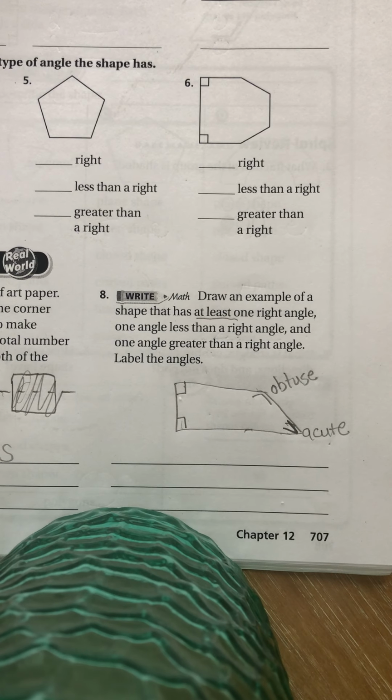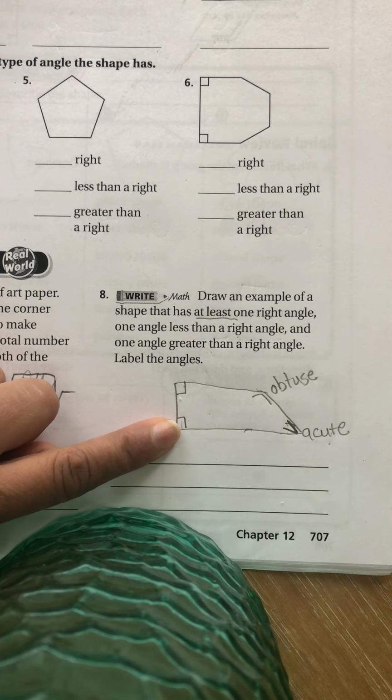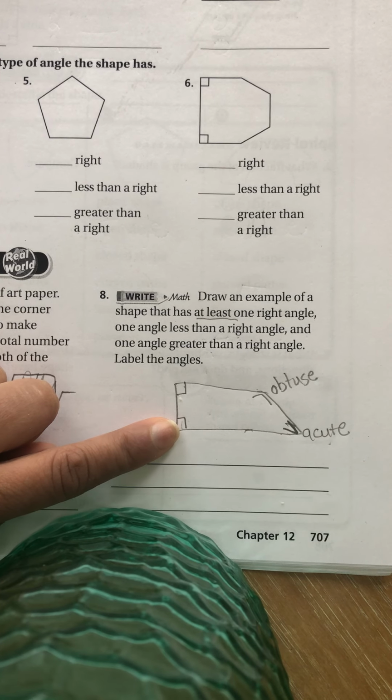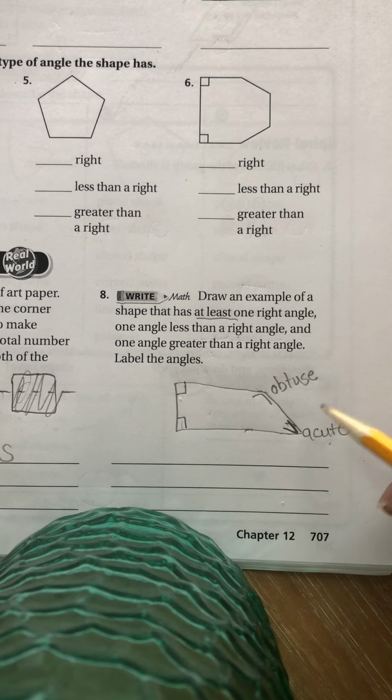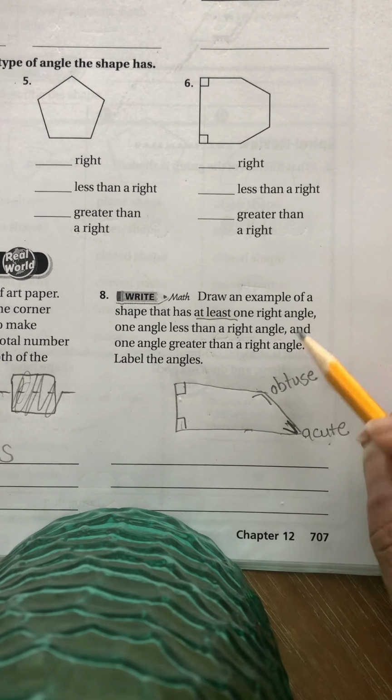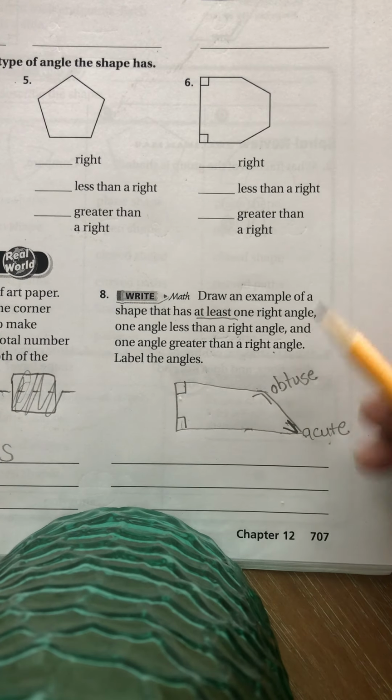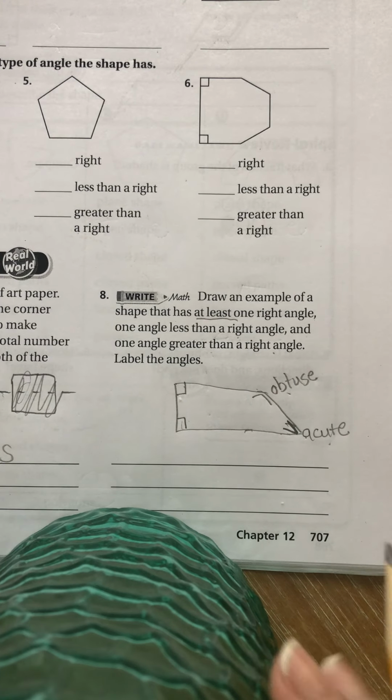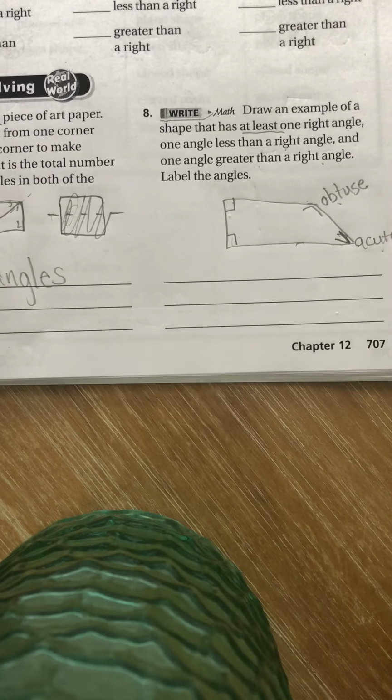I was able to do one part of the shape that has at least one right angle, one part of the shape that has one angle less than a right angle, that's acute, and one angle that's greater than a right angle, that's obtuse. That's done. Okay, and let's see, on the back, I believe a little bit of it is review.